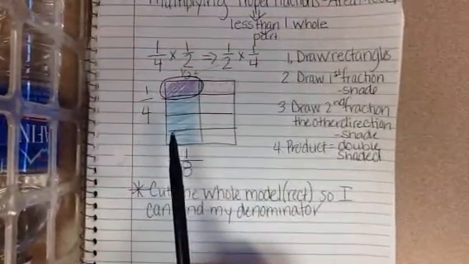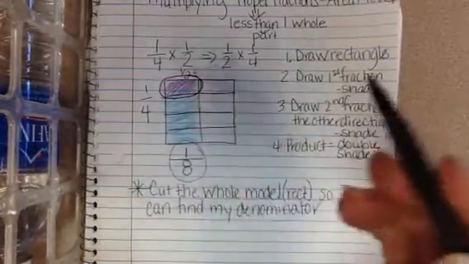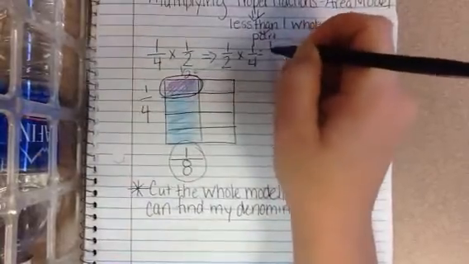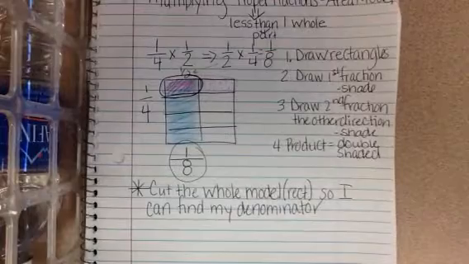My camera is wiggling today. I cut all of it into fourths. So my answer here is 1/8. Some of you can figure out the shortcut pattern to do it without the model. Let's do another one.